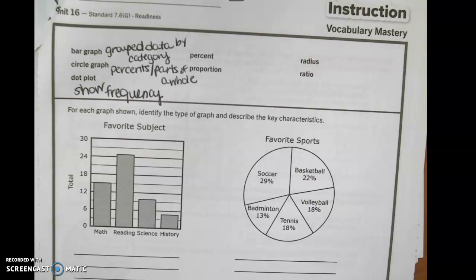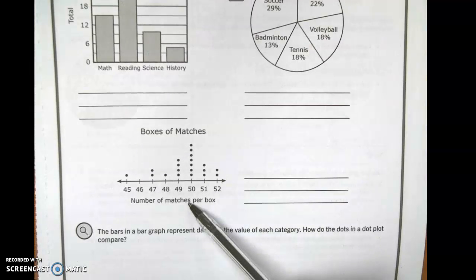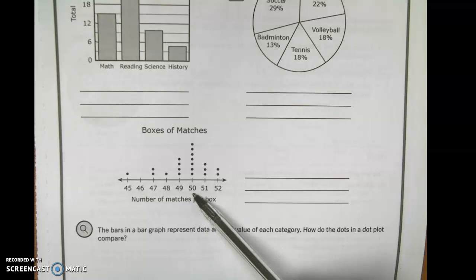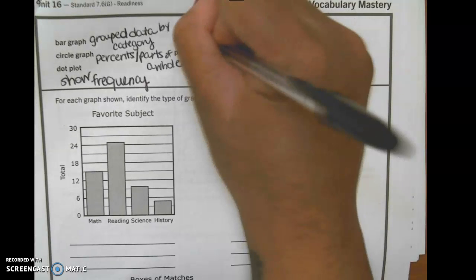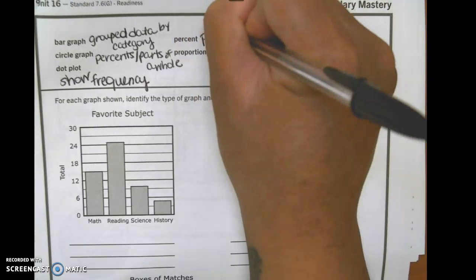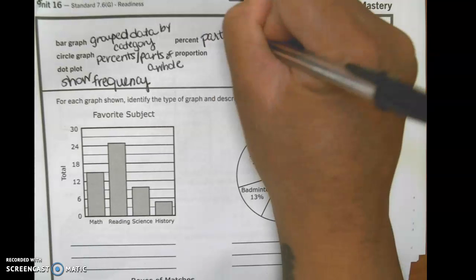Okay? So, how many times did people choose A when y'all did your survey last week or 2 weeks ago? How many times did people choose B? Okay, that's frequency. So, in this graph down here, it's how frequent is the number of matches in a box. Okay? Percent. Part out of what? Of the whole is what though? This is specific. Part of 100.